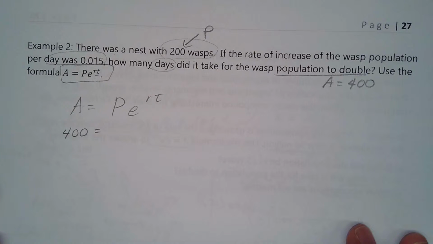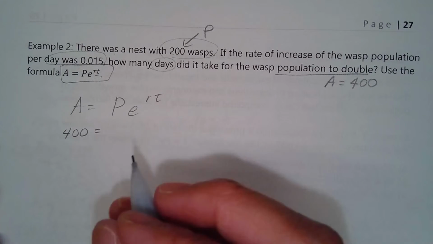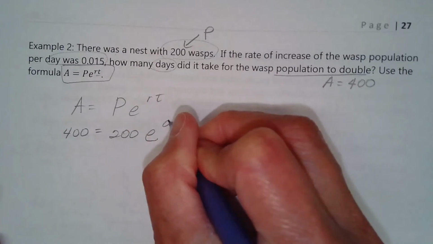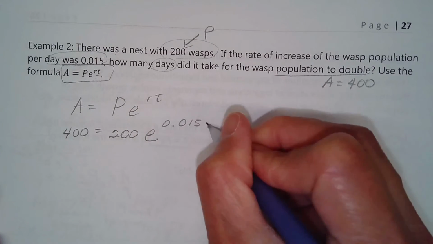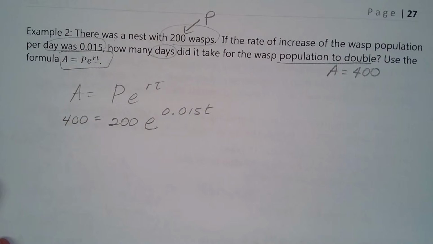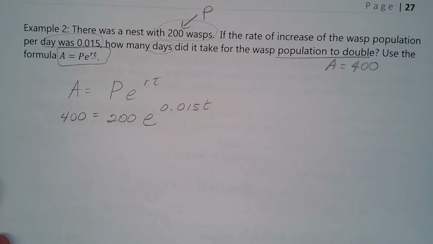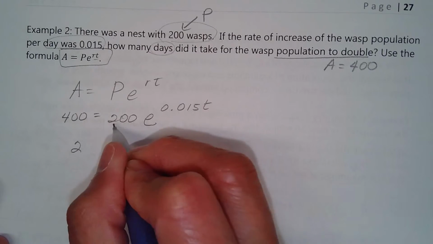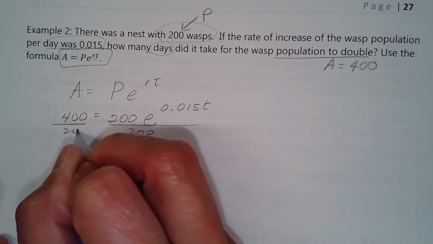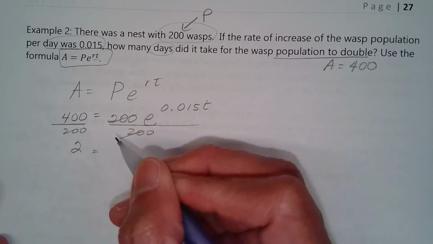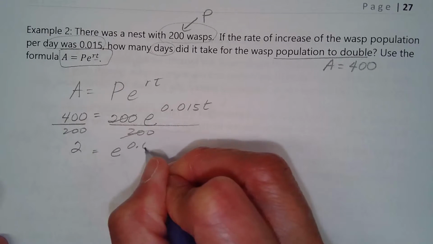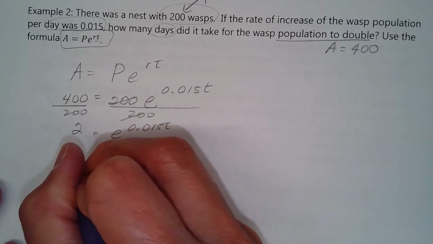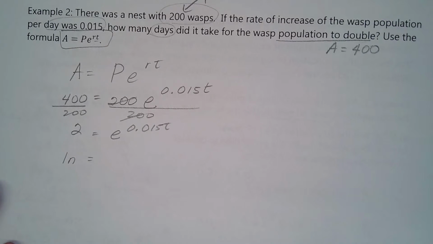So P is 200, e, r is 0.015, t is the time in days. So again, we'll just divide that by 200 to make it easy for us, right? So 2 is equal to e to the power of 0.015t. You want to pick it up from here? I think you can do it from here.